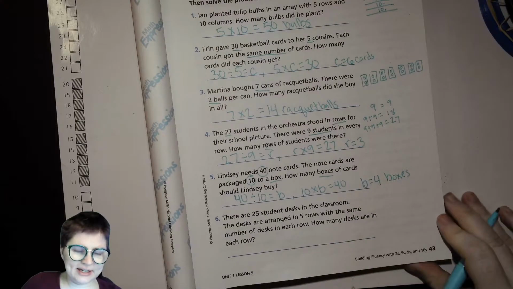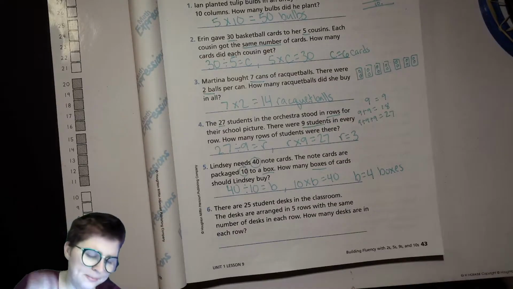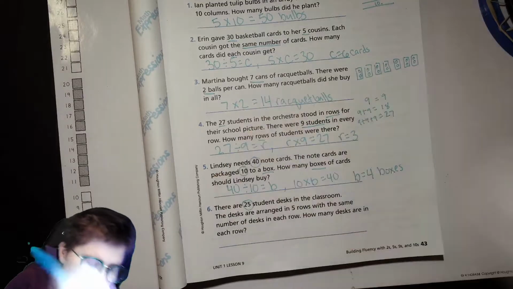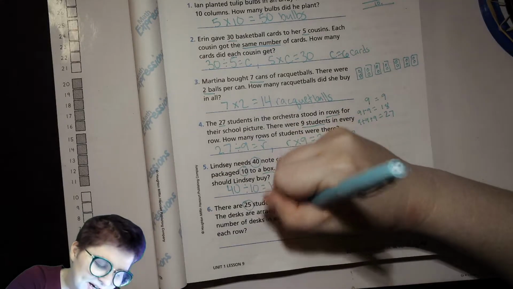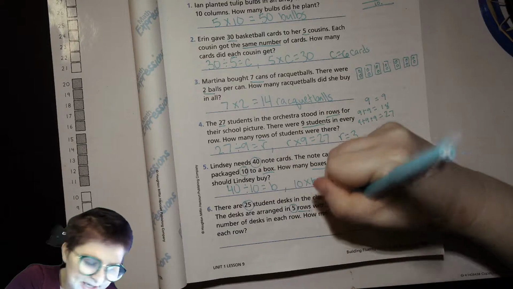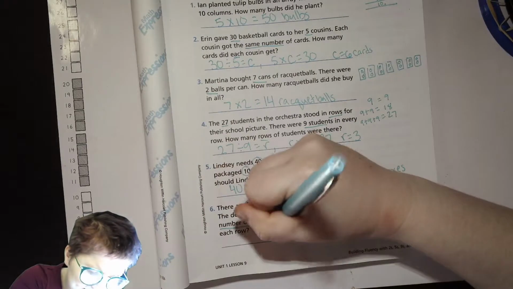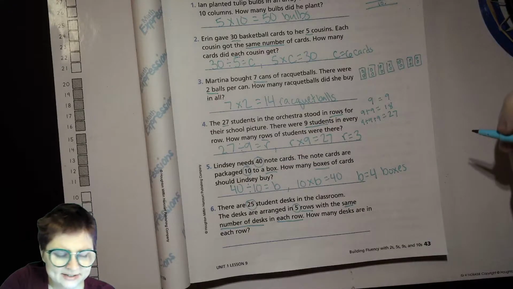All right, last one on this side. Here we go. There are 25 student desks in the classroom. The desks are arranged in 5 rows with the same number of desks in each row. How many desks are in each row?